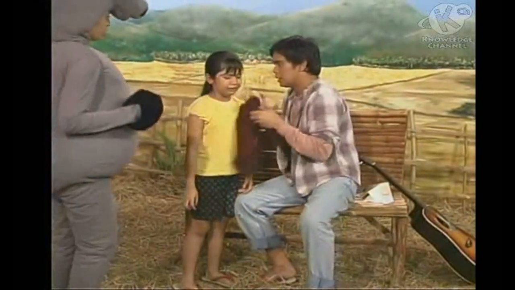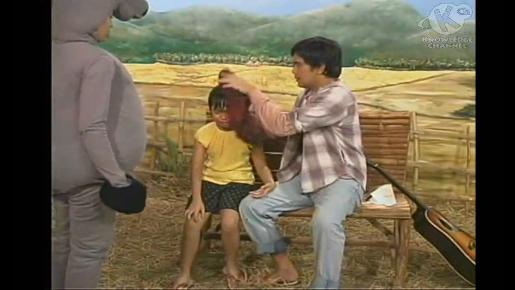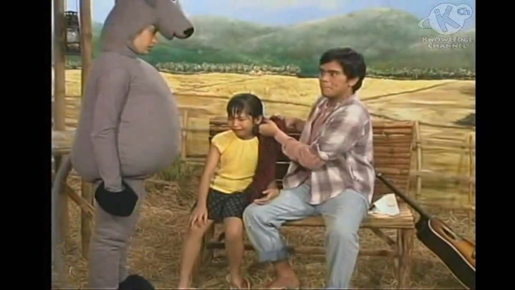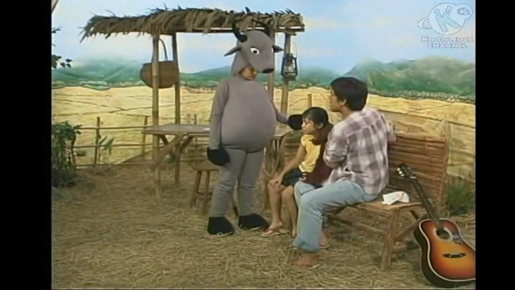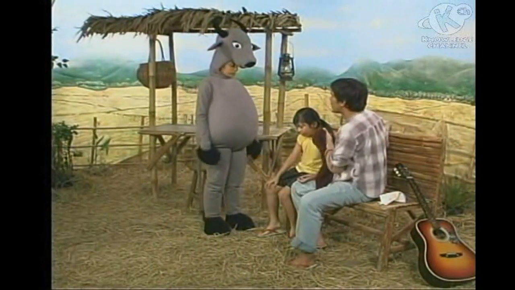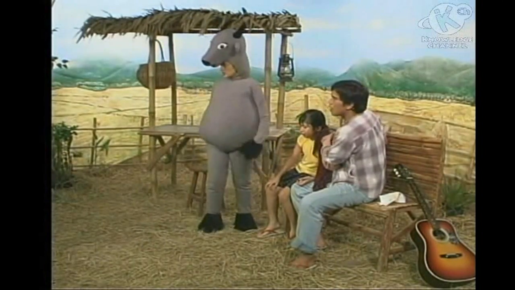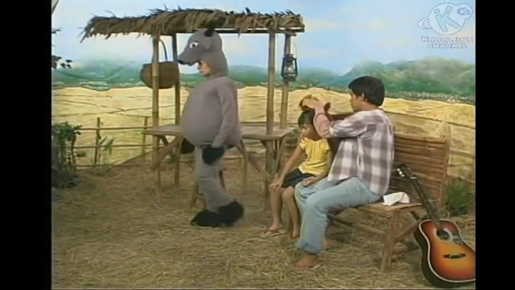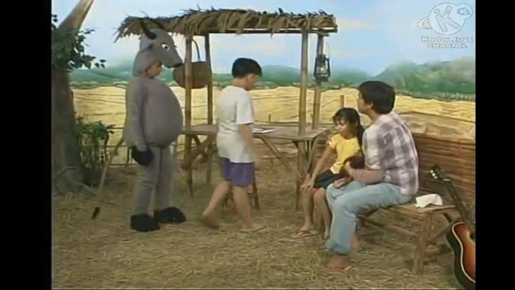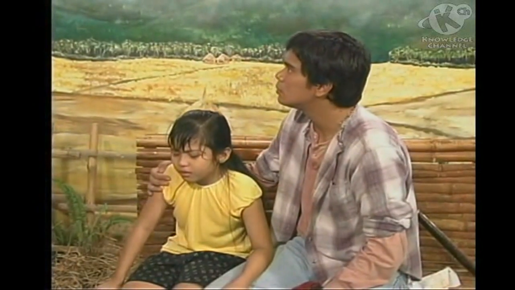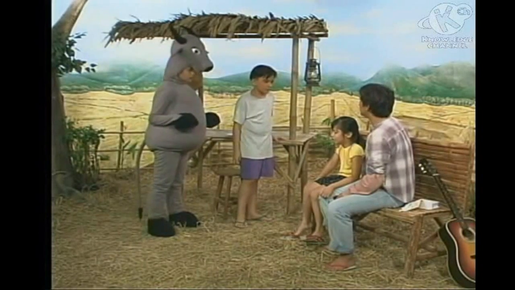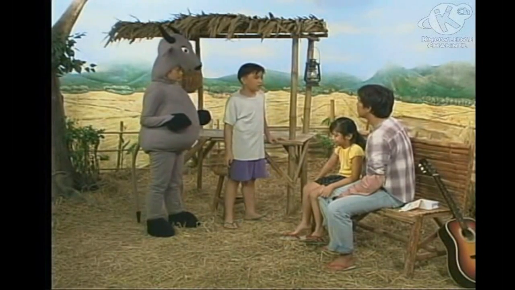What happened here? Why is Tintin crying? Why is she all wet? Kokoy. Kokoy was a very, very naughty boy. He got his sister wet. Kokoy! What? Look at your sister, Tintin. Tell her you are sorry. No! Kokoy! Look at this boy. Say you are sorry. No!